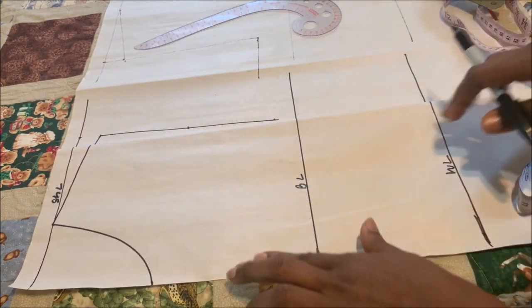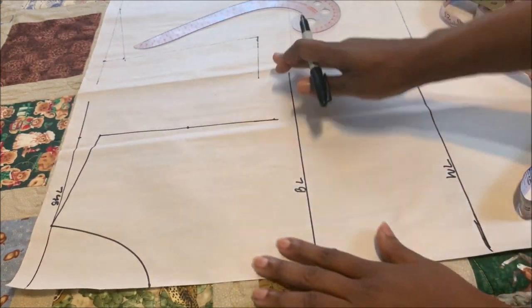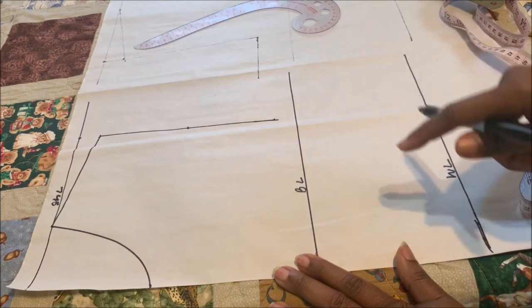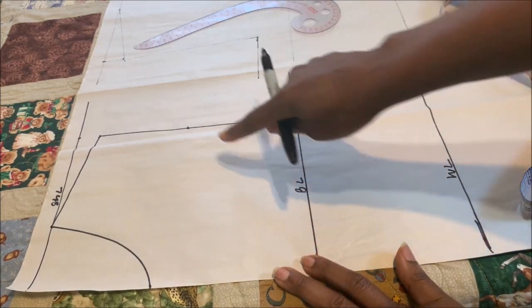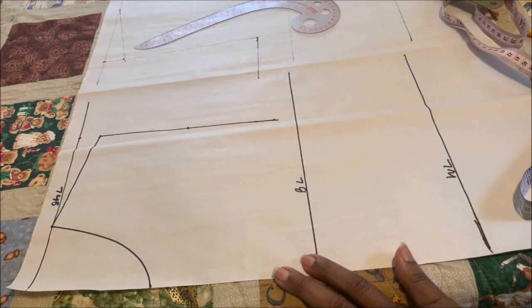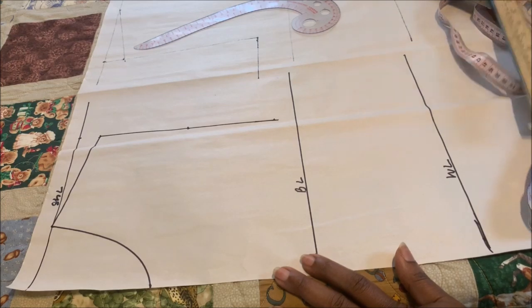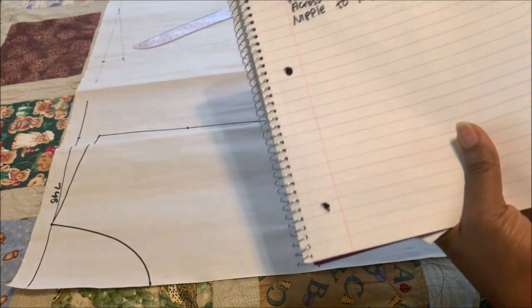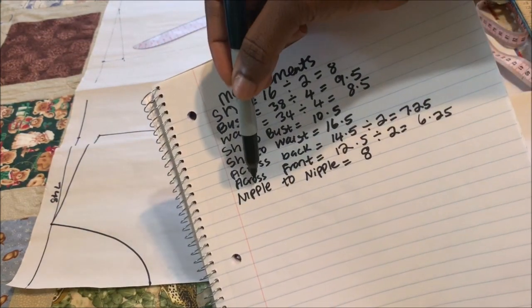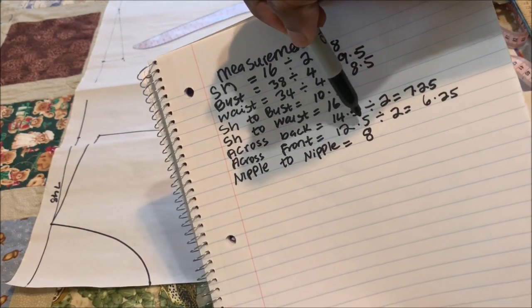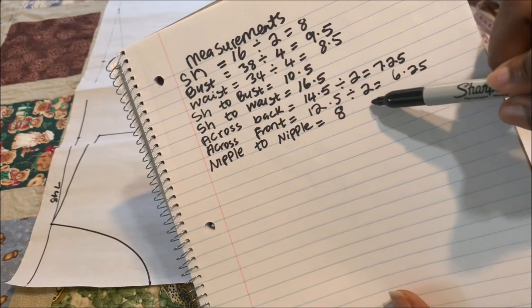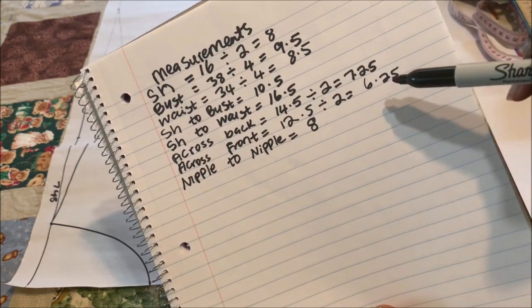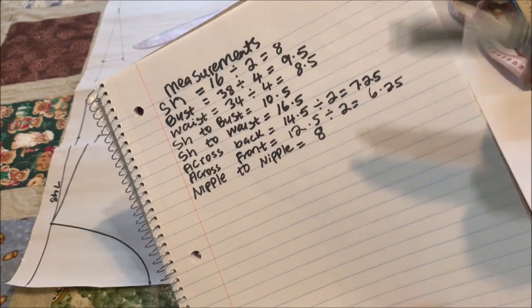All right, so we're going to be creating our armhole now. That's where we're going to use the across front measurement. Remember at the beginning of the measurements that we need. So the across front measurement is 12.5. We're going to divide that by 2 and 2, and I'll have a 6.25.